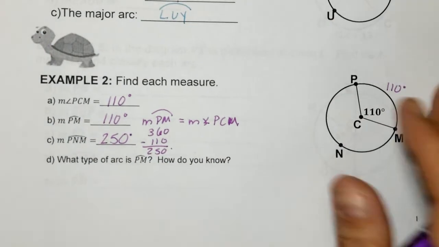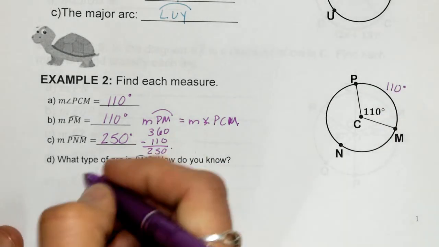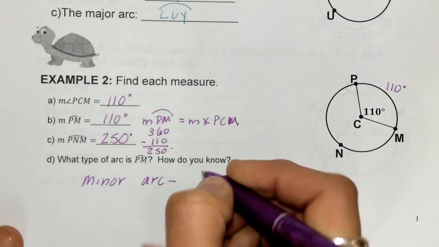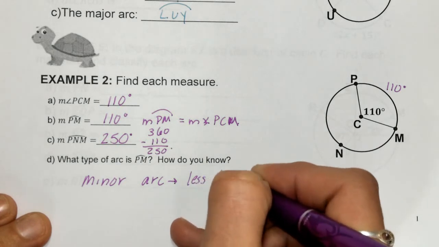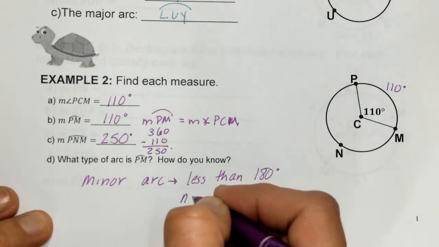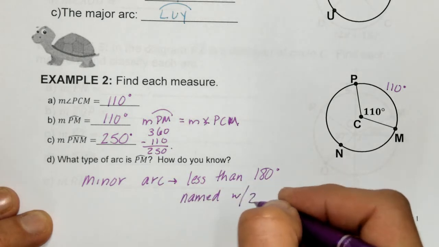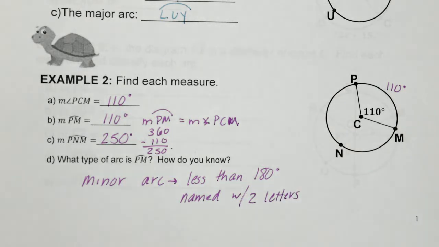The last is what kind of arc is PM, and how do you know? Arc PM we know is a minor arc. We know because, number 1, it is less than 180 degrees, and number 2, it is named with 2 letters. So now let's pause and get caught up. We're going to go ahead and go on to the next part.